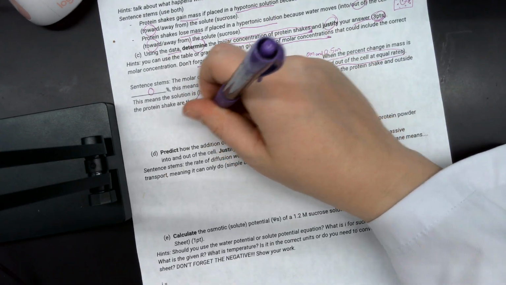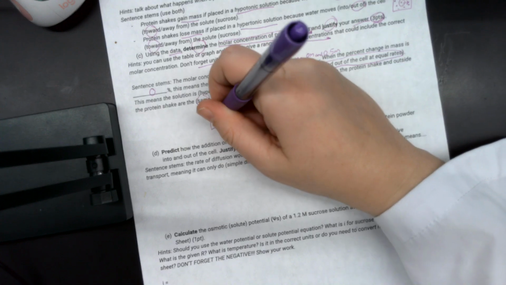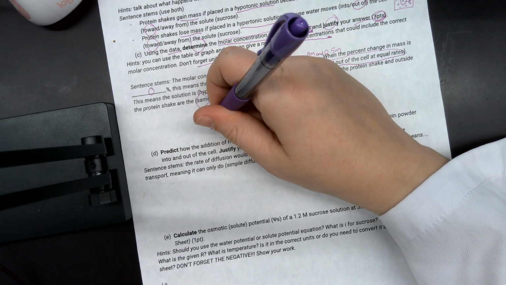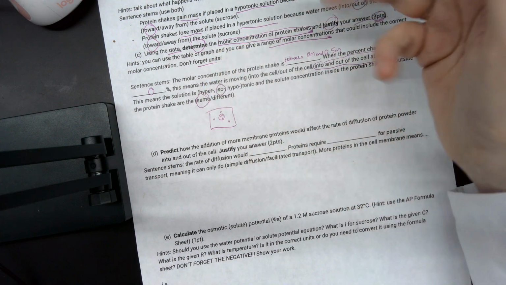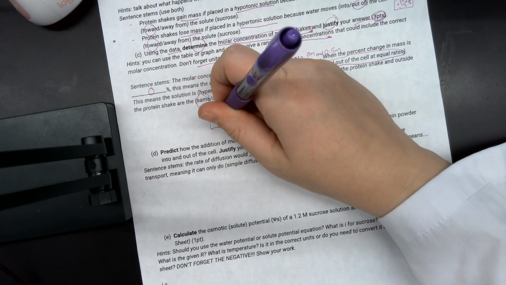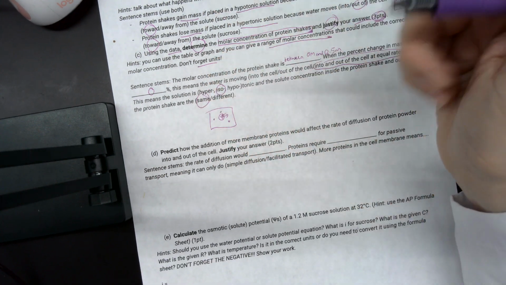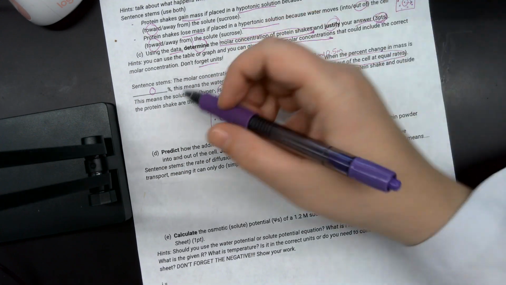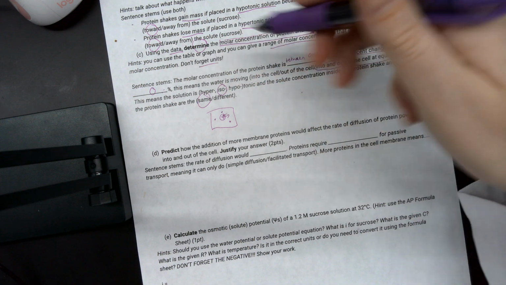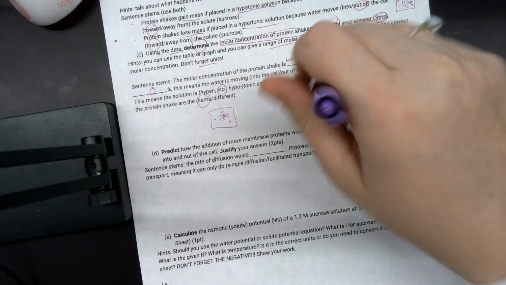So this is like the drawing where, say that's my protein shake, it's put into a solution, we have 3 solutes inside, there's 3 outside, and it's moving in and out equally. That is what I'm looking for in the test on Friday when you're talking about 0% change in mass and linking it to how water is moving.